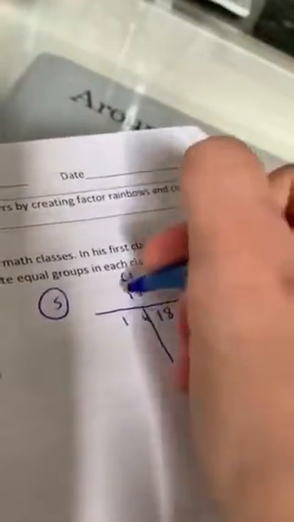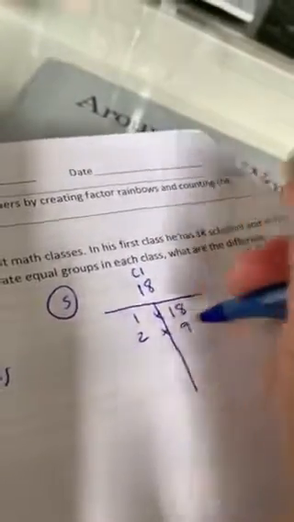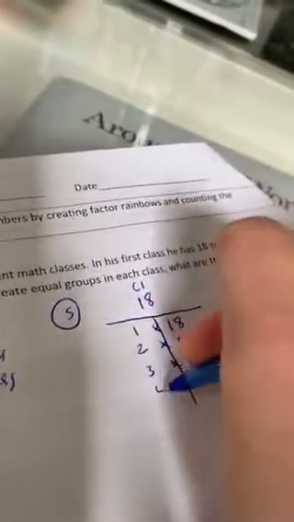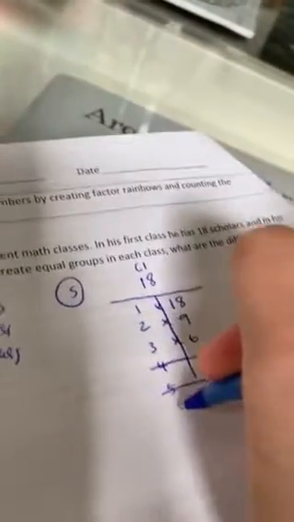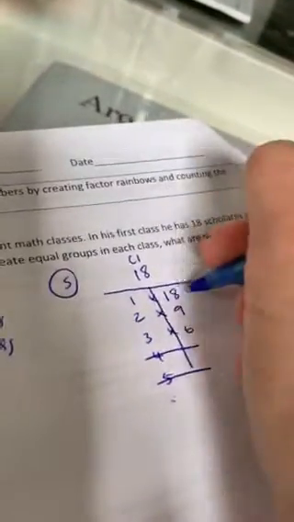My solving for the day is going to come with 2 T-charts, 18, and I'm going to label that class 1, and 19, class 2. 1 times 18 gives me 18. 2 times what? 9. 3 times what? 6. 4 times nothing. 5 times nothing. And then I'm back at 6 again, so I'm done.